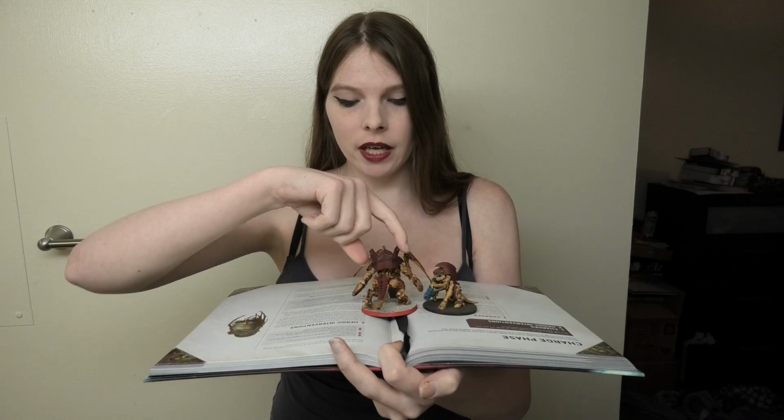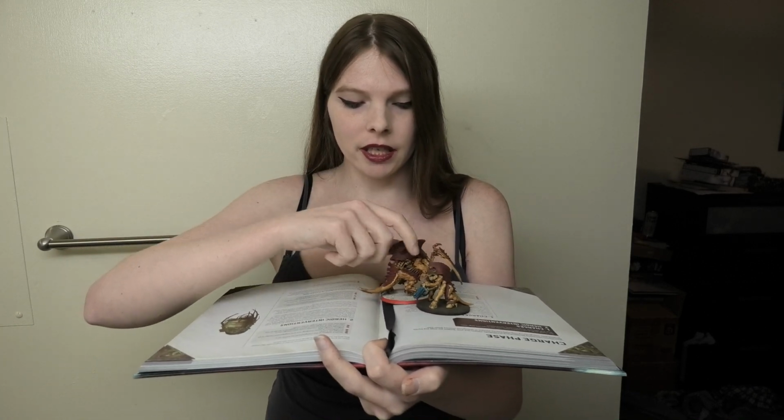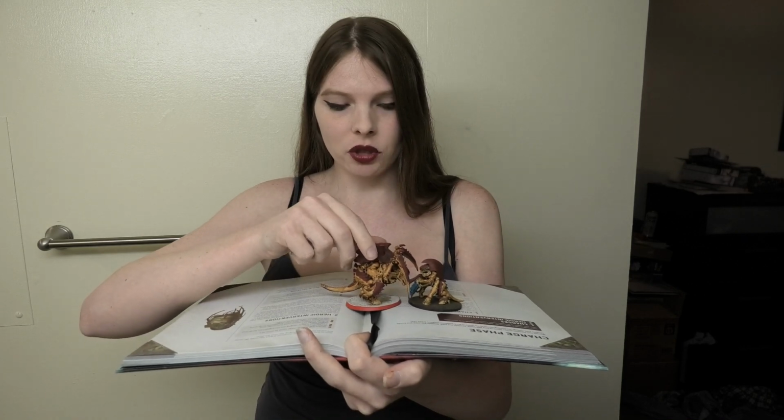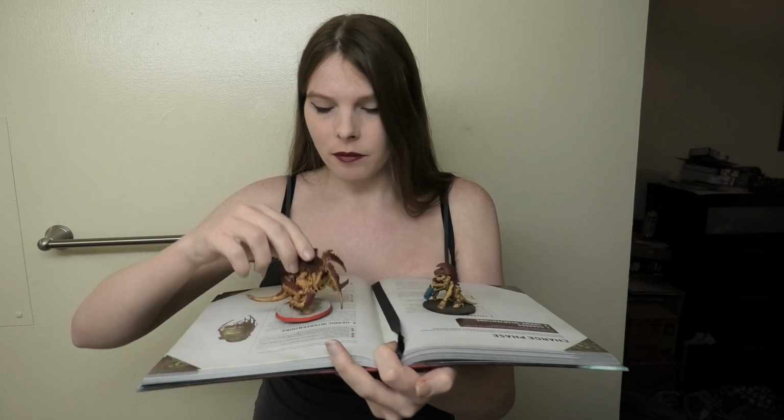Now when you do charge, you do have to move towards the charge target itself, but you can pile into it even closer in case you don't make it, or you're within 1 inch of it and you want to just get up to its base itself. So you want to go here, make sure you're closer to it.